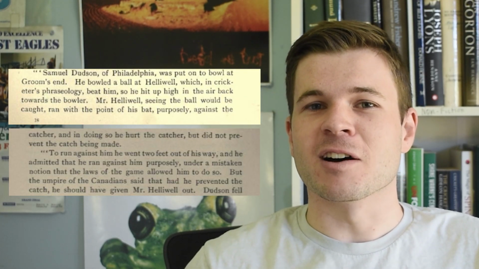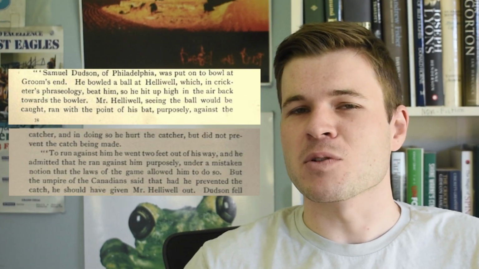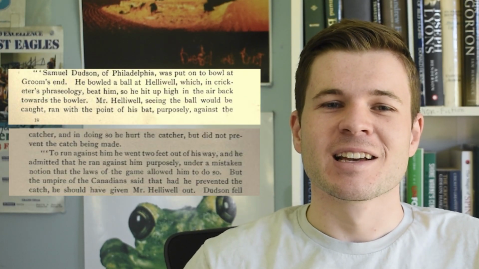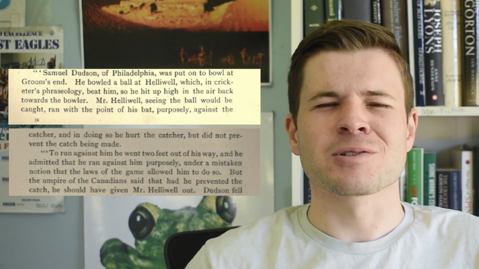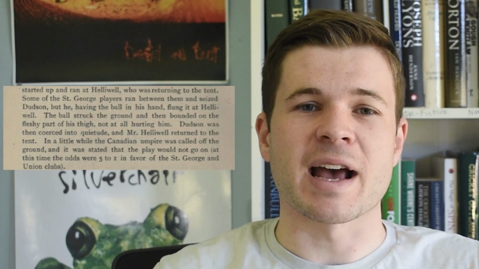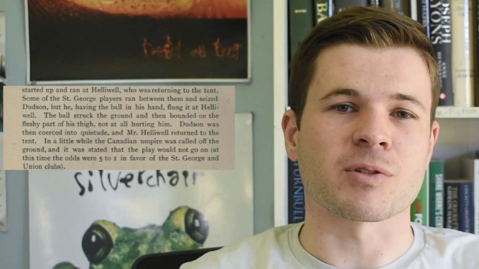But Dudson took the catch anyways. Helliwell defended himself by claiming that he thought that batsmen were allowed to attack fielders, which I think was once true, but genuinely his response was that he thought he was allowed to do it. As Helliwell was walking off the ground, Dudson then, in a state of rage, charged back at the batsman as if to get revenge, and though he was stopped by his teammates, he still had the ball, so he just chucked it at Helliwell.